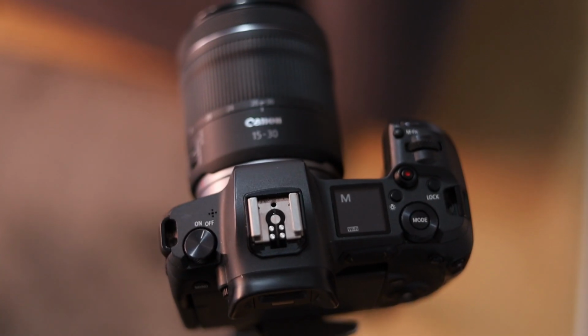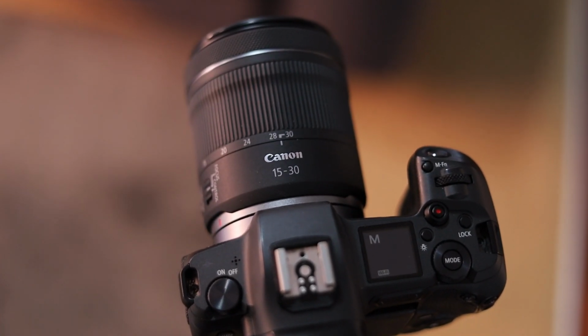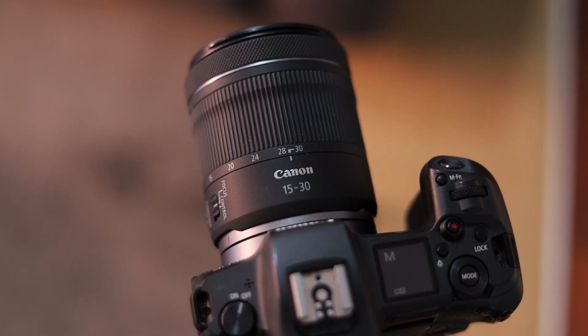So if you don't know lenses, how it works is this. If you have a 15mm to 30mm lens, the 15mm is at its widest, which means you can see more of the surroundings and so on. So it's a bigger picture. But if you're up at the 30mm end, it's more like a zoomed in thing.